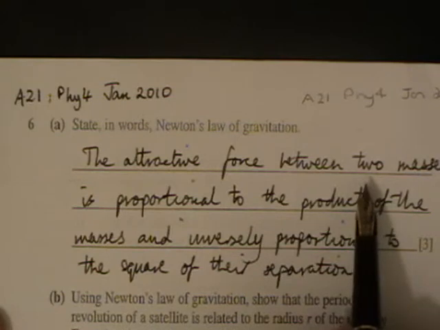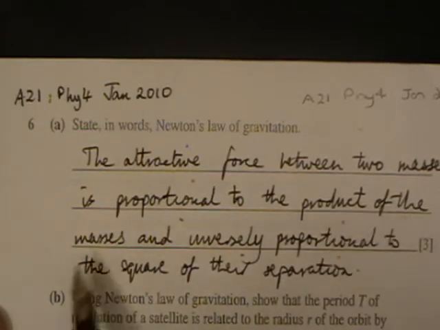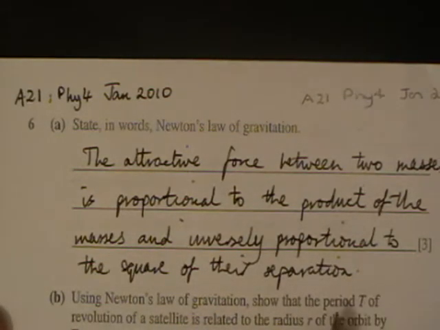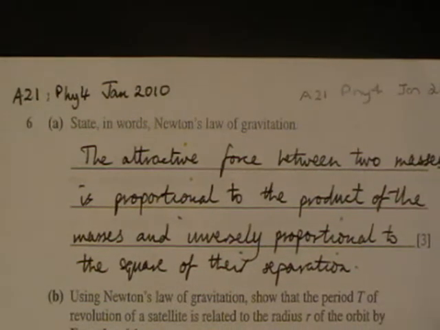The attractive force for a mark, proportional to the product of the masses for a mark, and inversely proportional to the square of their separation for the final mark. 3 marks.